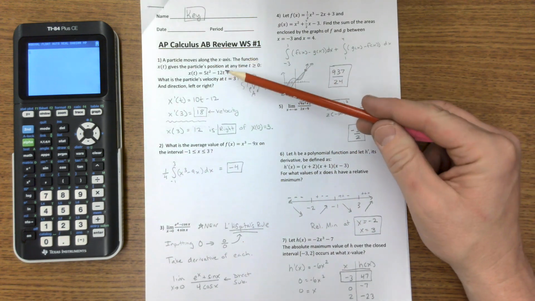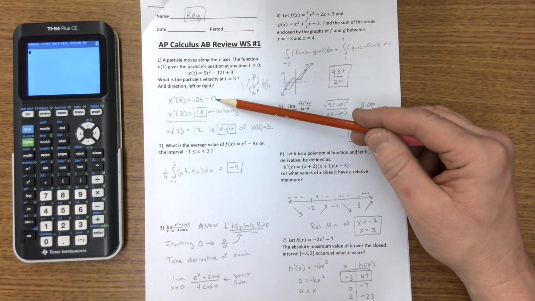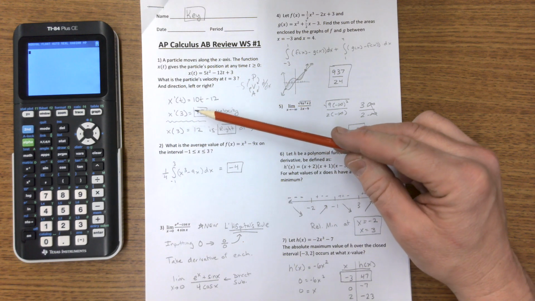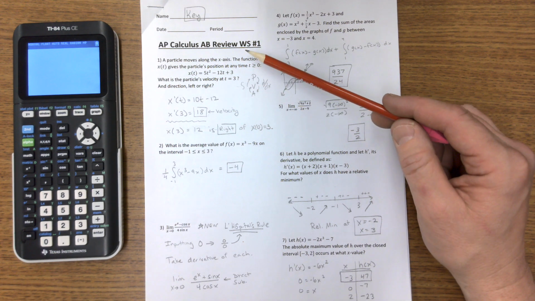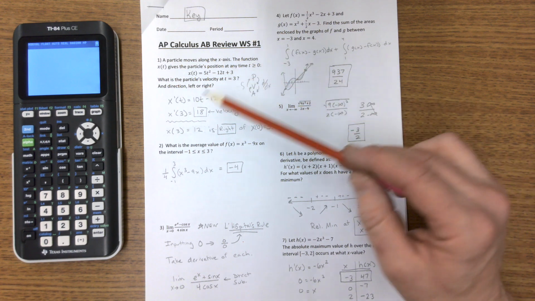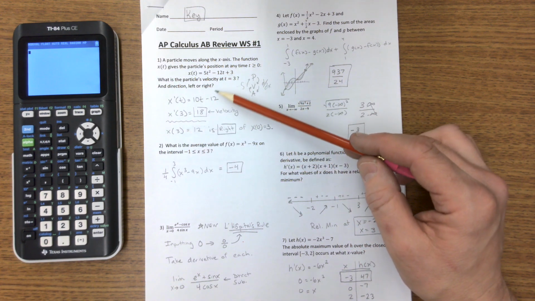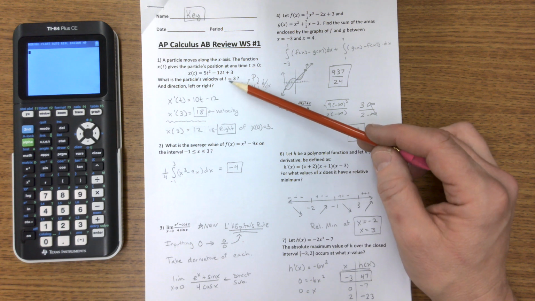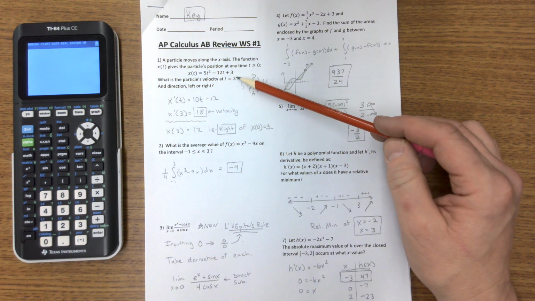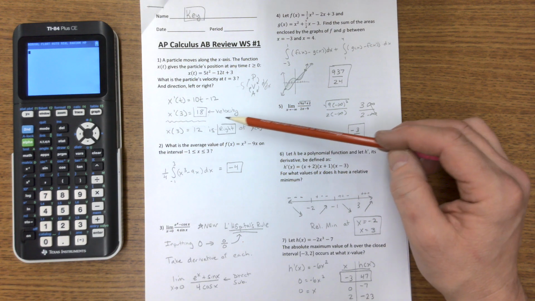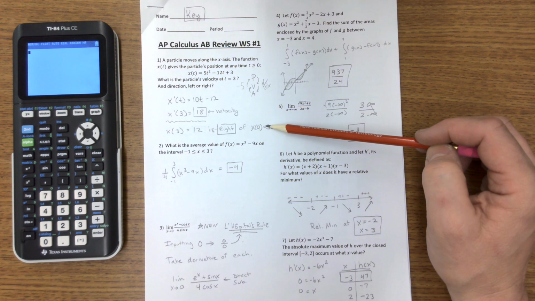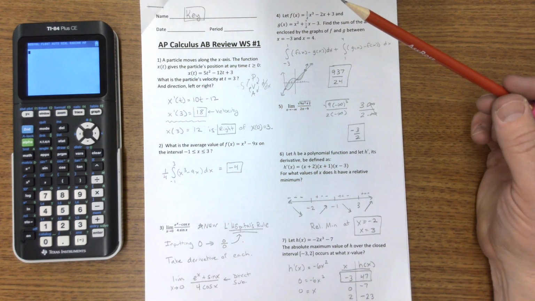So I'm at position, take the derivative down to velocity, and then I plug in 3, and that will give me the velocity there. And then it says, where am I, right or left of it? Well, if you plug in 3 up here, you're going to get 12. And if you plug in 0 originally, you're going to get 3. So this originally starts at 3, and then it ends up at 12. So it's right of where it started, and the velocity is 12.